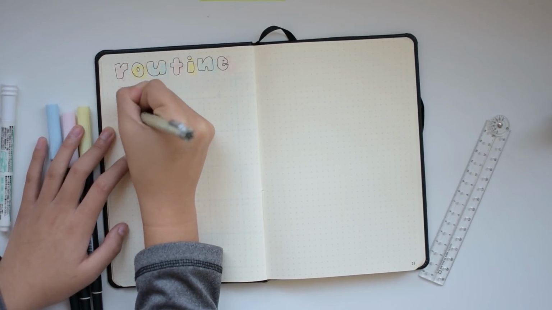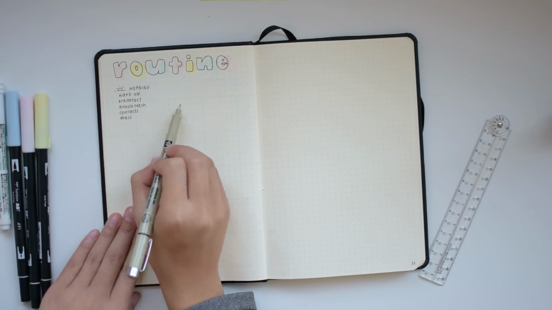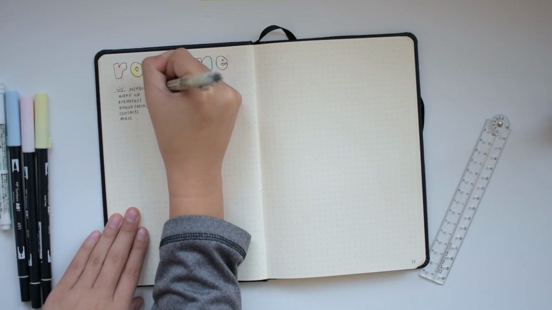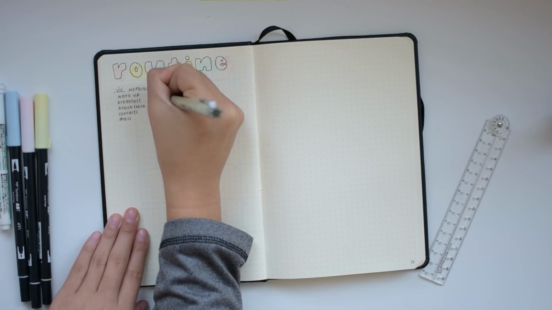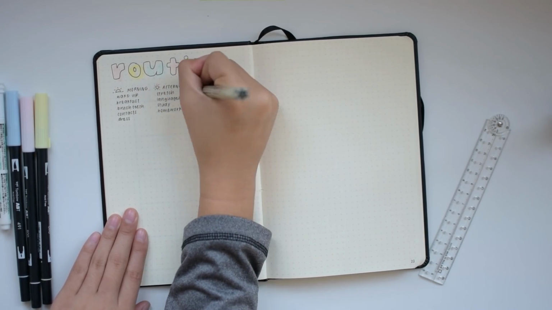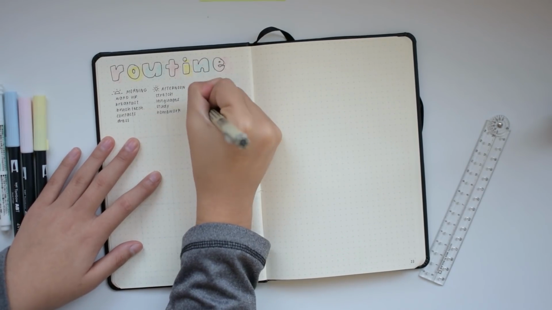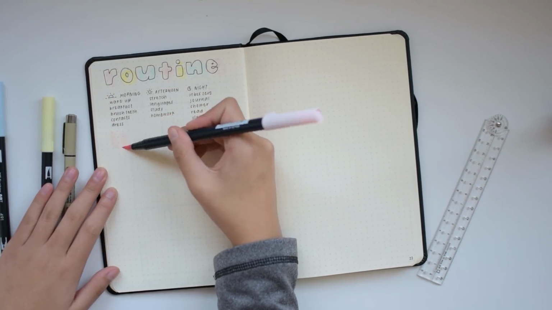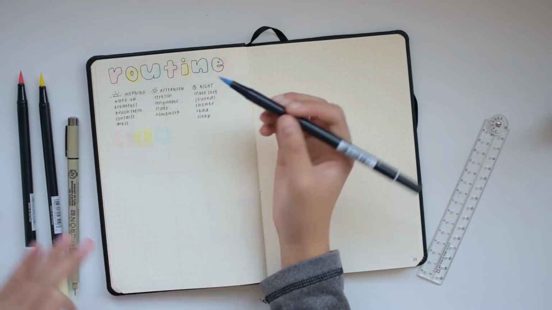Now moving on to the next spread, I'm first doing this section called routines, where I plan out my morning, afternoon, and night routines. I have some videos about those, and I've just made some slight changes to accommodate some of my new habits for 2018.